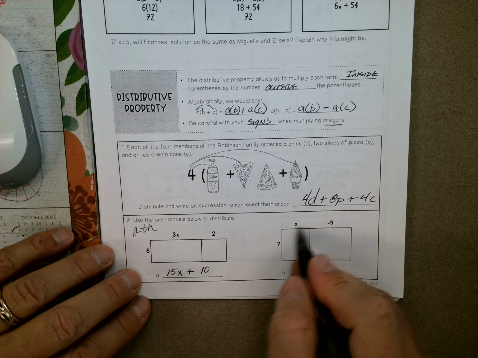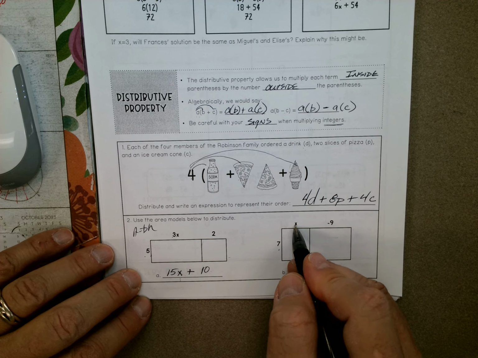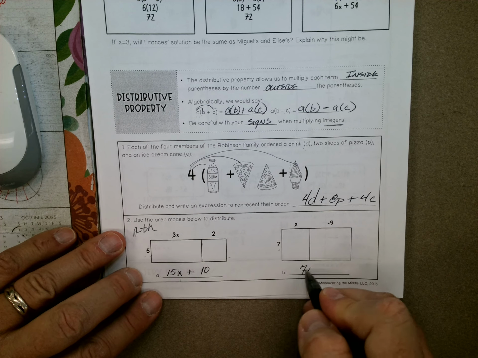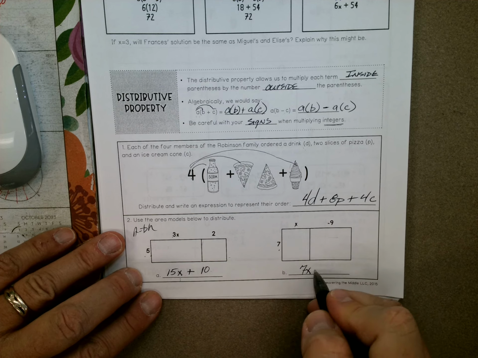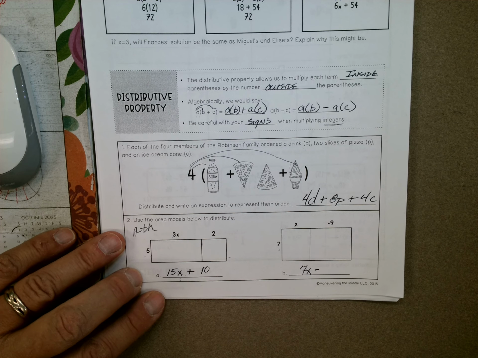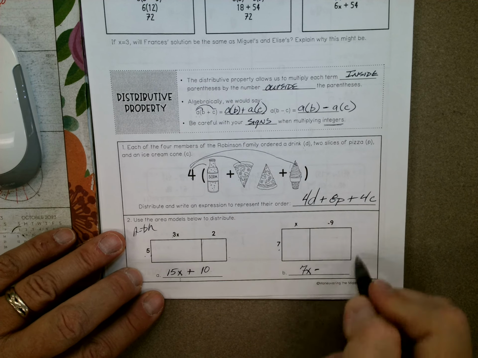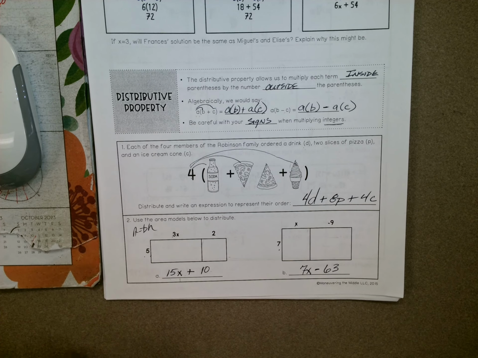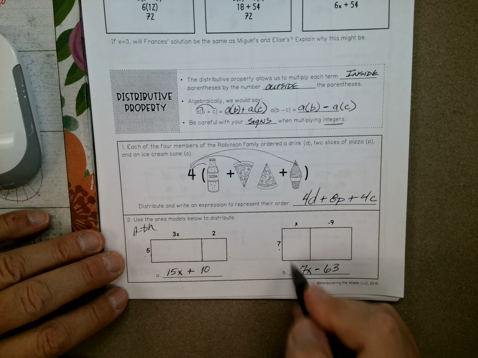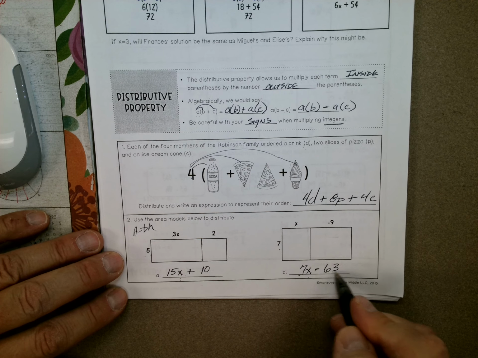Let's try that again. The first rectangle is 7 times x, which is 7x. Okay, and since that's a negative, I'm going to put a minus there. And the second rectangle is 7 times 9, which is 63. So the area of the entire thing is 7x minus 63.